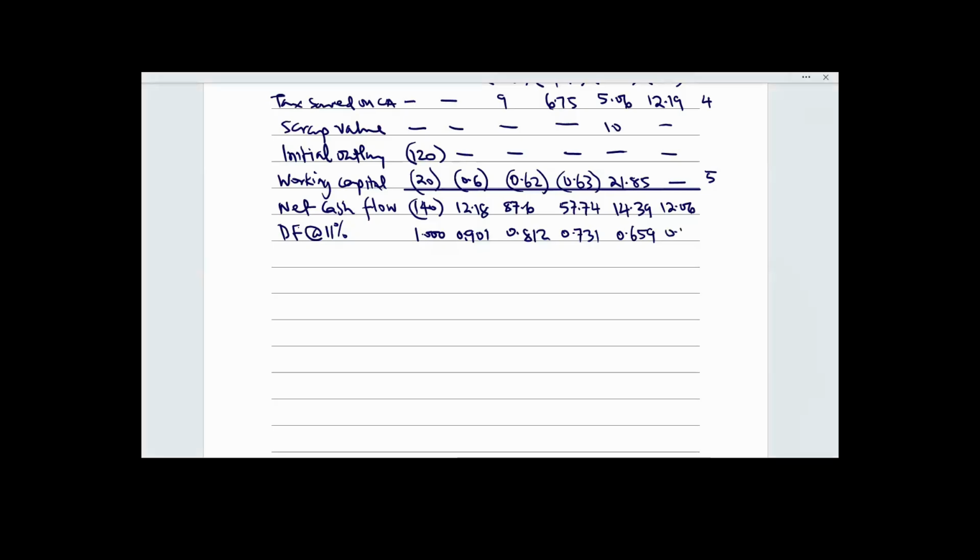Here is 0.593. Of course, our cost of capital is working number 6. So at this point, I need to determine the present value. So here we still remain as negative 140. Here is present value. Here will be net present value.